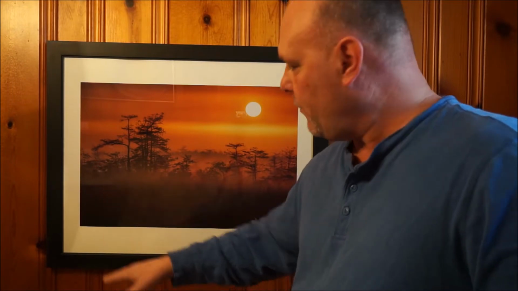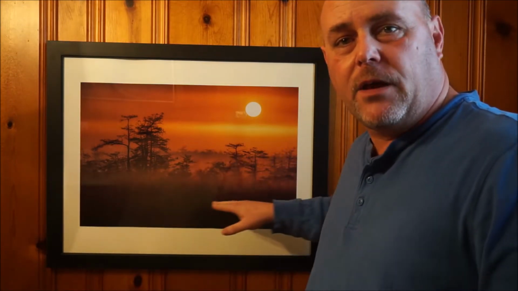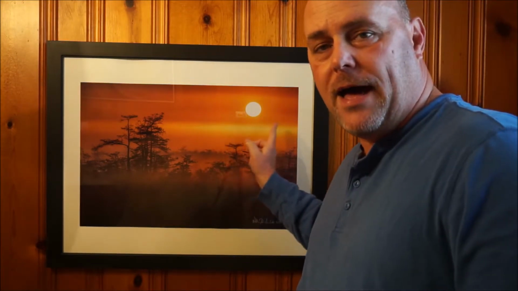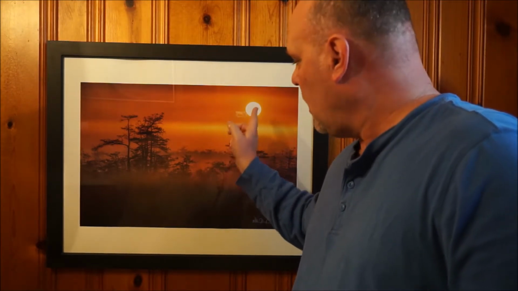And one example I have here is a shot I took in the Everglades a couple of years ago, and I've won numerous awards with this photograph. And you can see the rule of thirds: we've got the dark line that comes across here on the bottom third. Then we've got the brighter line with the mist, just below the sun, that follows the horizontal rule of thirds.